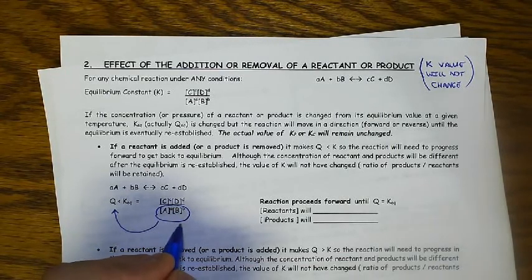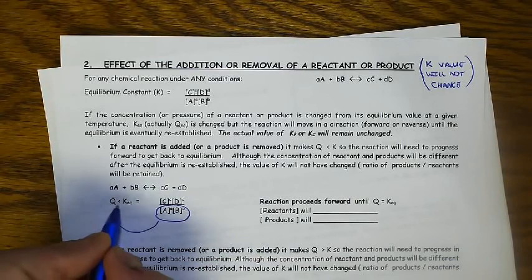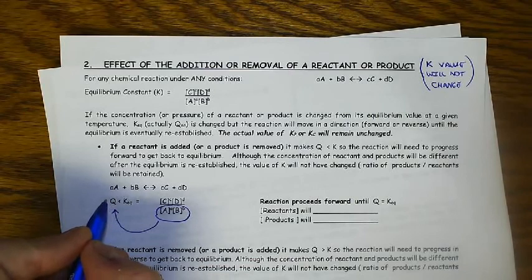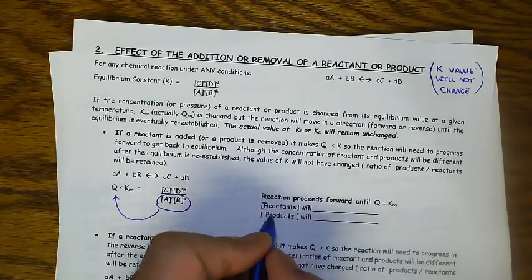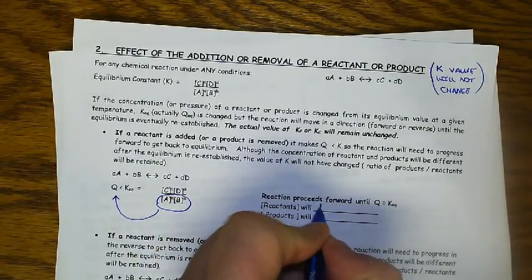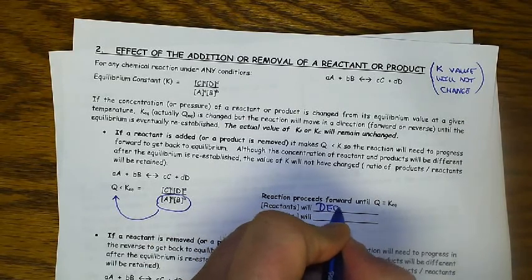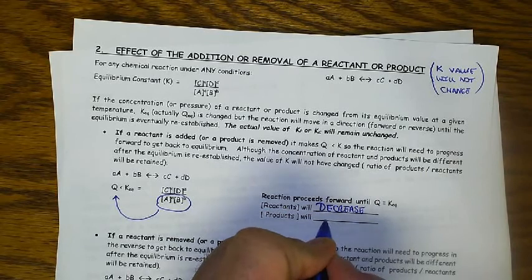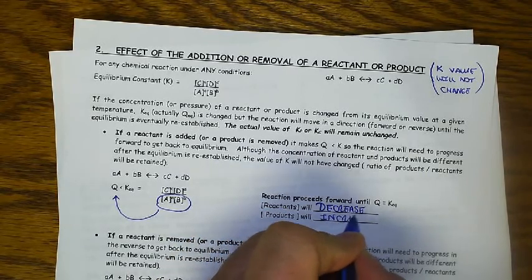So the reaction will proceed forward until enough product is made and enough reactant is used up to where Q re-equals K at equilibrium. So if we add reactant, the reactant molarities or pressures will decrease as the reaction moves forward to get back to equilibrium, and the product concentrations or pressures will increase.